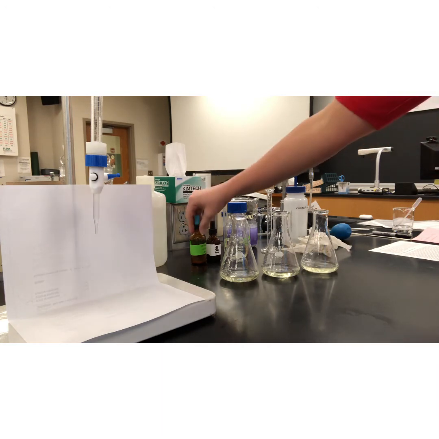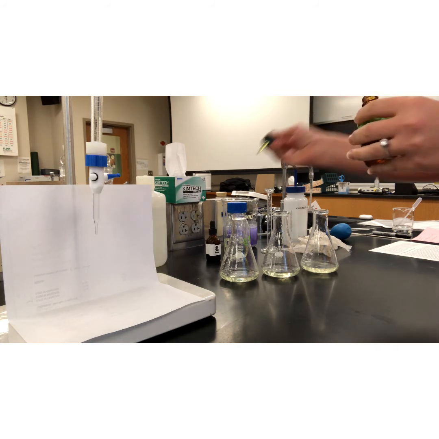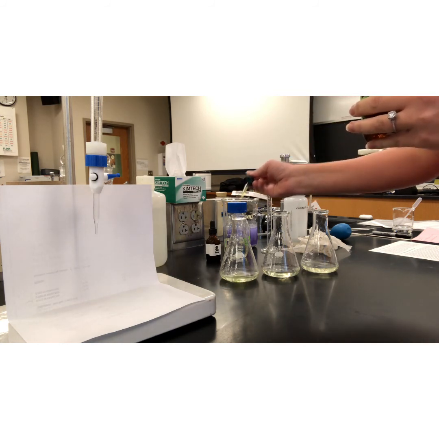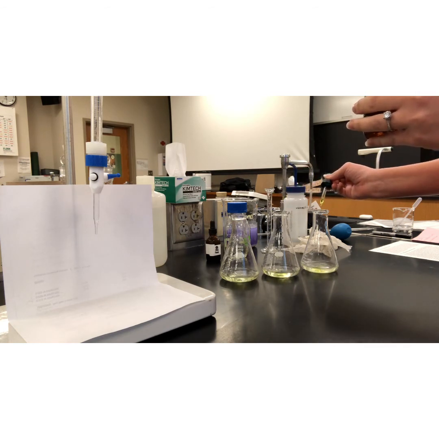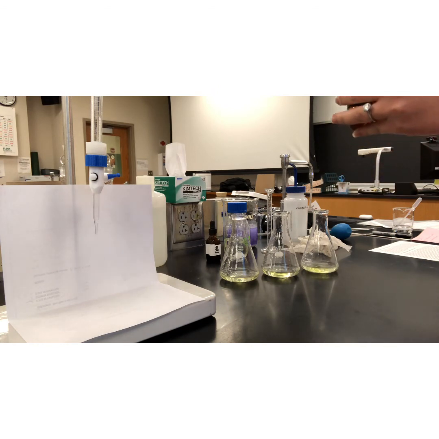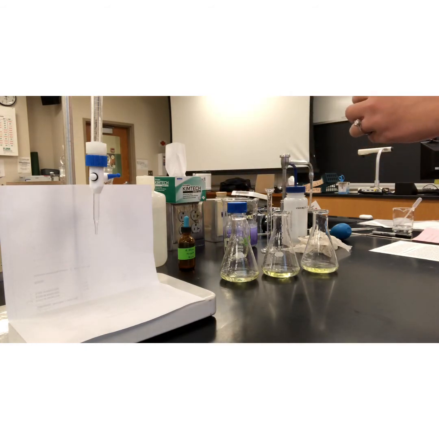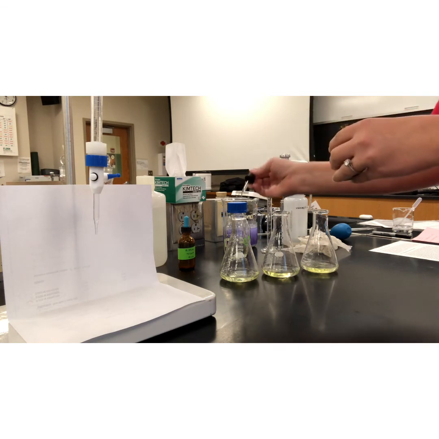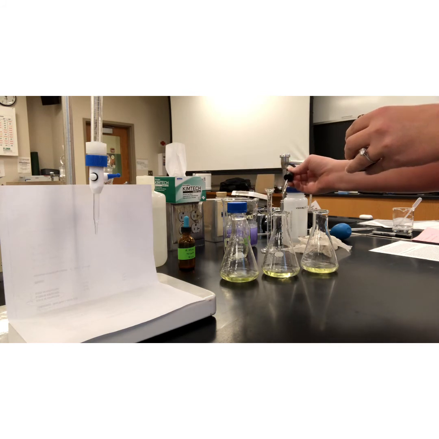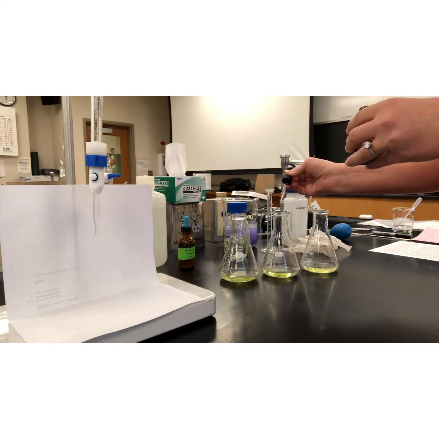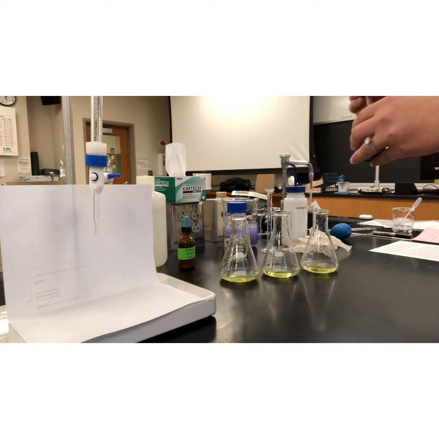1% potassium ferricyanide, 3 drops into each. 1, 2, 3. 1, 2, 3, and 1, 2, 3. Our diphenylamine indicator, 4 drops. 1, 2, 3, 4. 1, 2, 3, 4. 1, 2, 3, 4. Okay. Boom. Done.